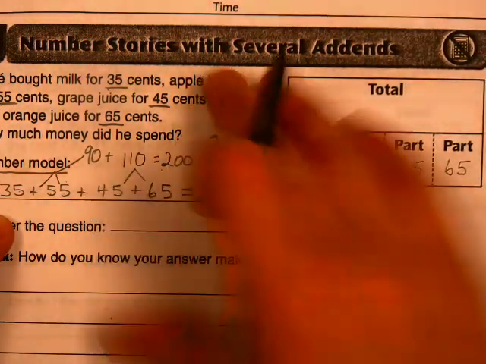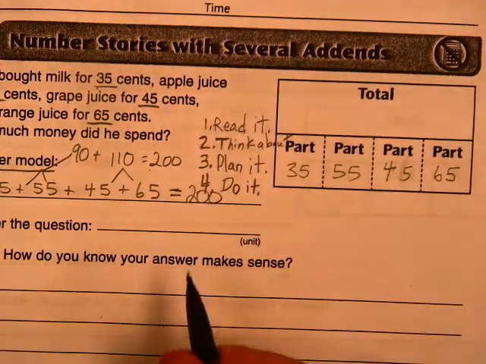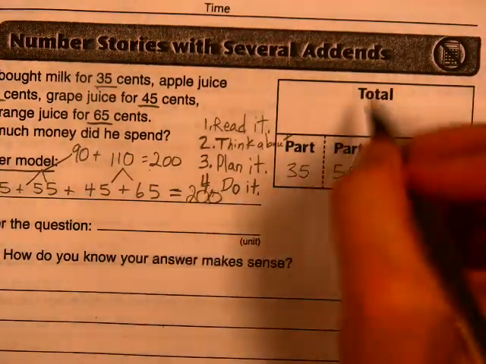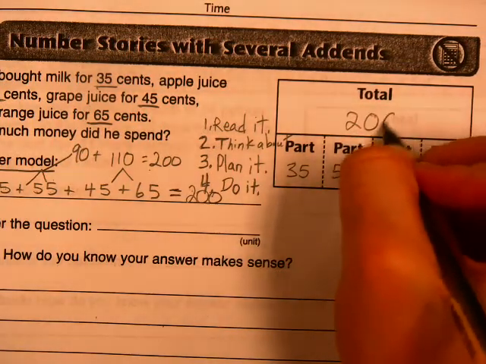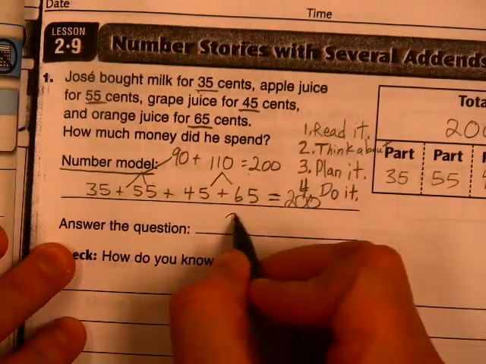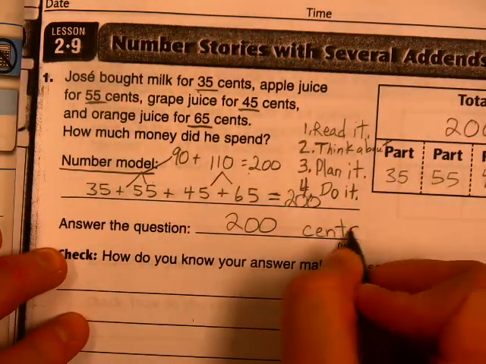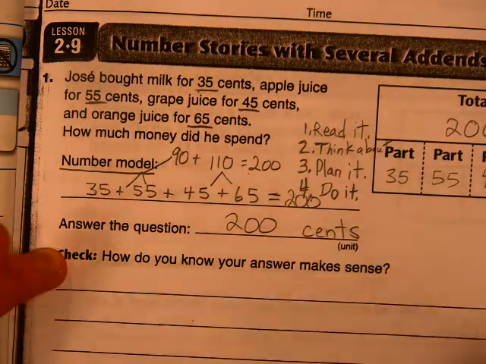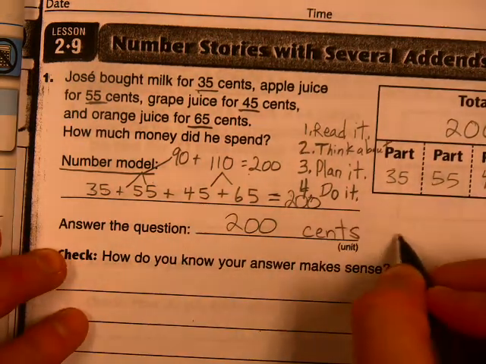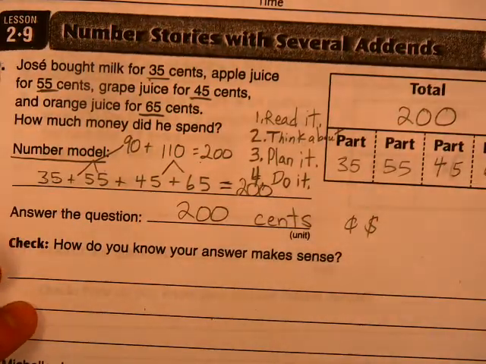Okay, so my number model over here is going to be 200, and I'm sorry I got kind of messy over here. Usually I have a separate piece of paper for you to see, but it didn't quite work out that way today. So I know the answer is 200, so I'm going to write 200 up here, because that's my total. Okay, answer the question, 200, 200 what? Well, 200 cents, but if you want to make it $2 or something that equals $2, that's fine. Yes, you can use the cent symbol or the dollar sign if that's what you're working on.